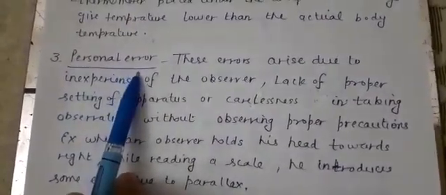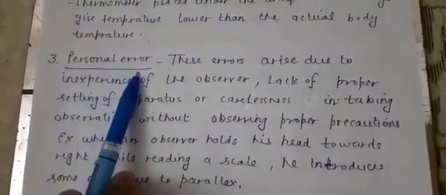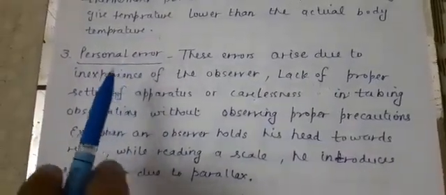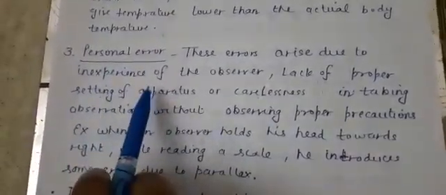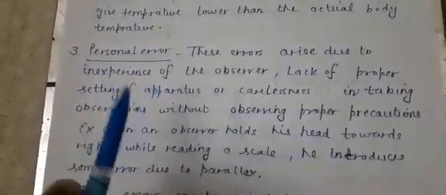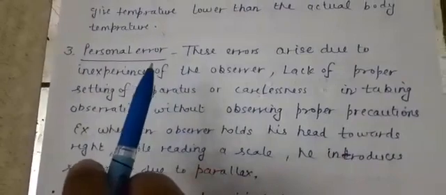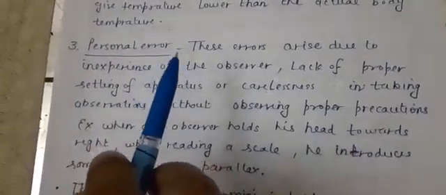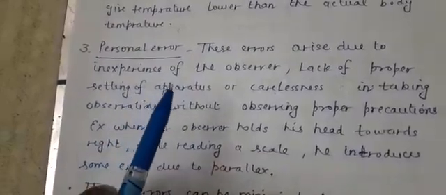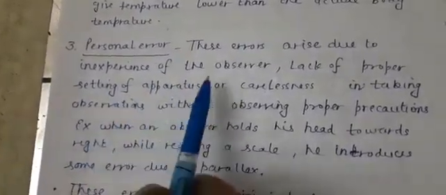Personal error, this is all related with the person. That means if a person is performing, maybe the person is not mentally alert, maybe not taking care of all the precautions, maybe his carelessness, or he has not taken into consideration sources of error, or he has not set the apparatus properly. Many different reasons can be there for the personal error. So let me discuss these.